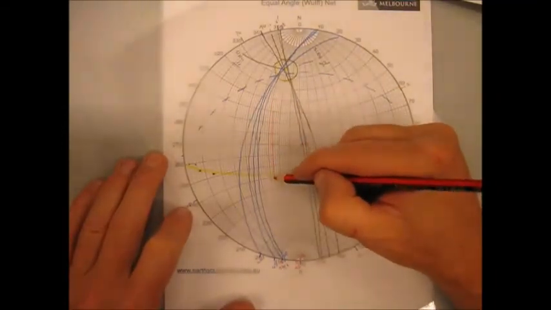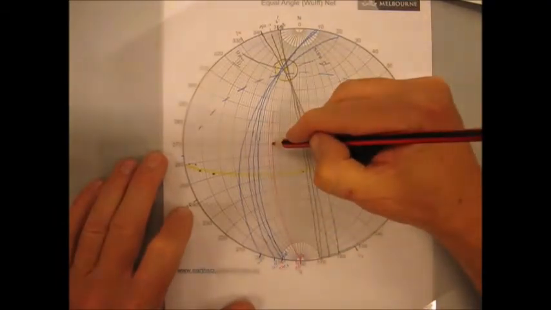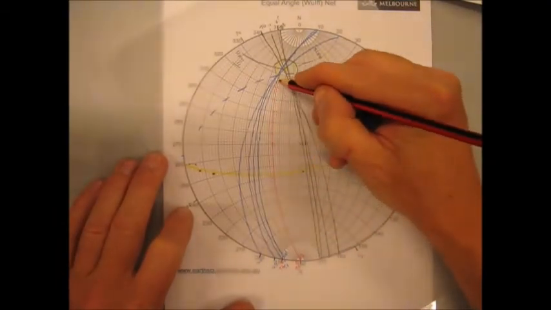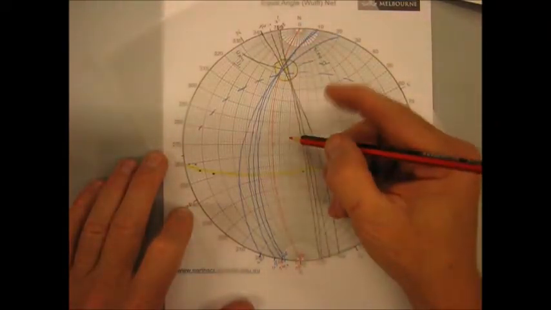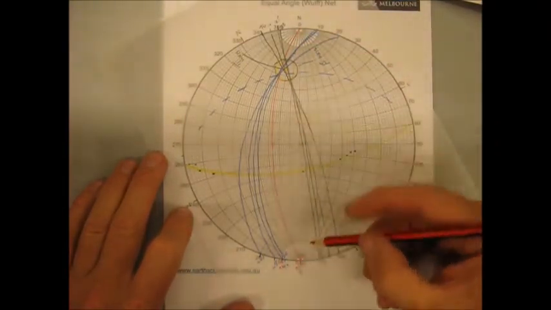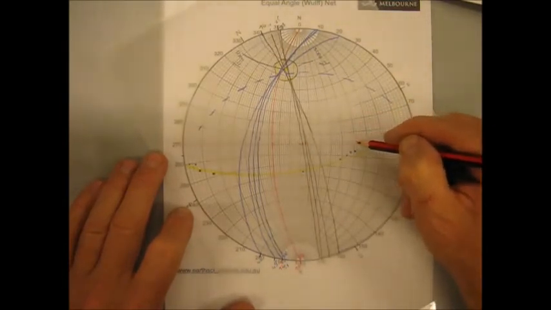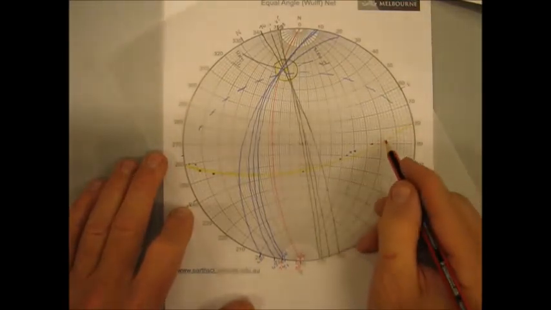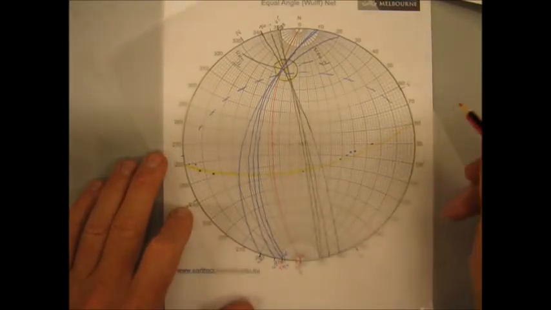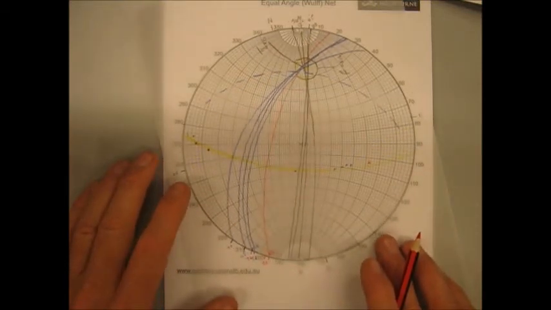And I've got an axial planar cleavage that goes through there. Alright, the pole to that axial planar cleavage is 10, 20, 30, 40, 50, 60, 63. It's over there. It lies very close to the pi circle, okay, which is what it should do.